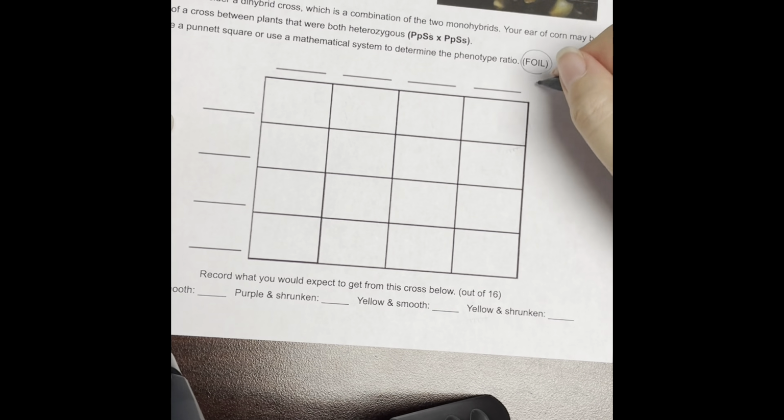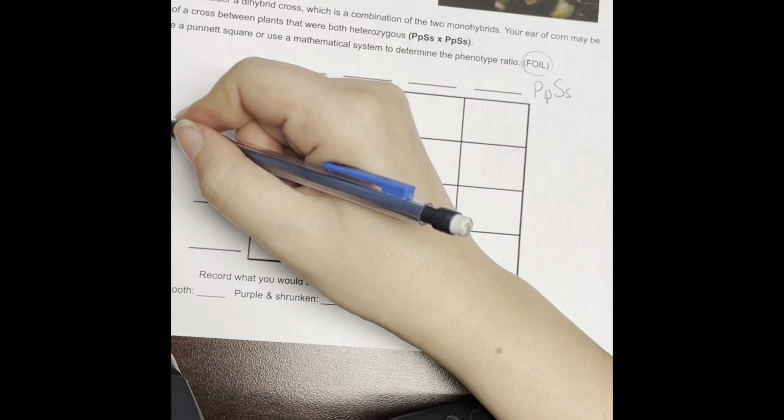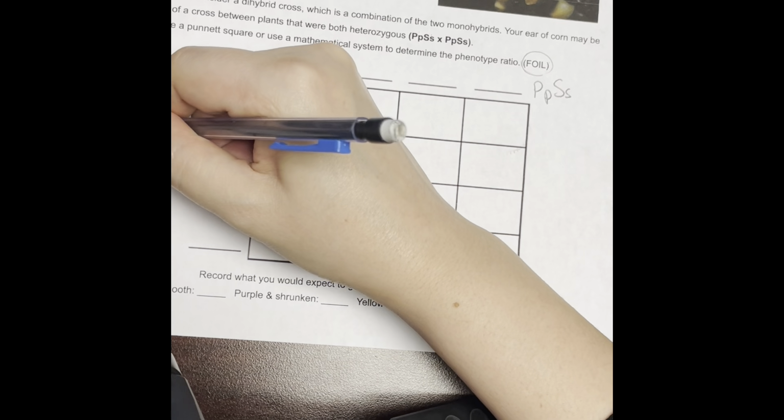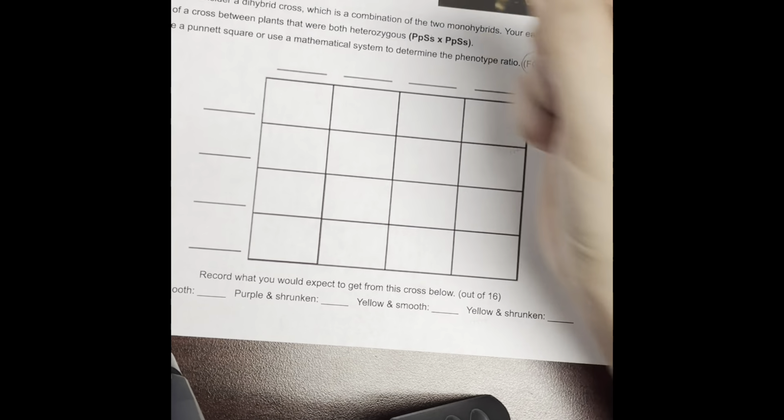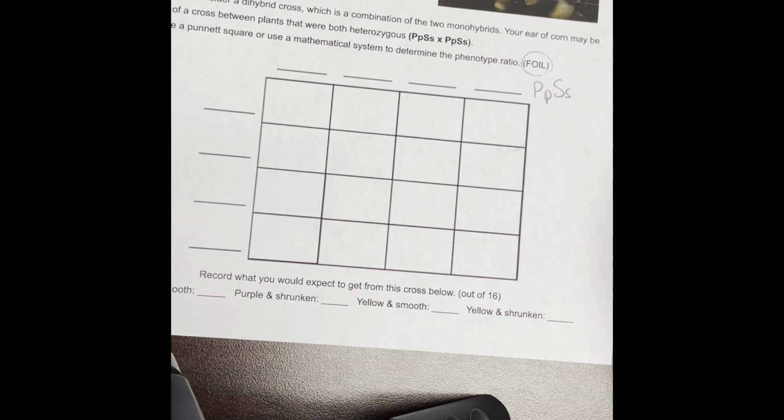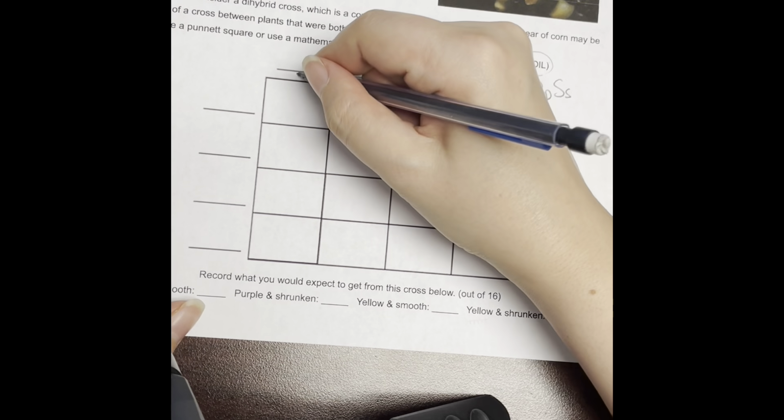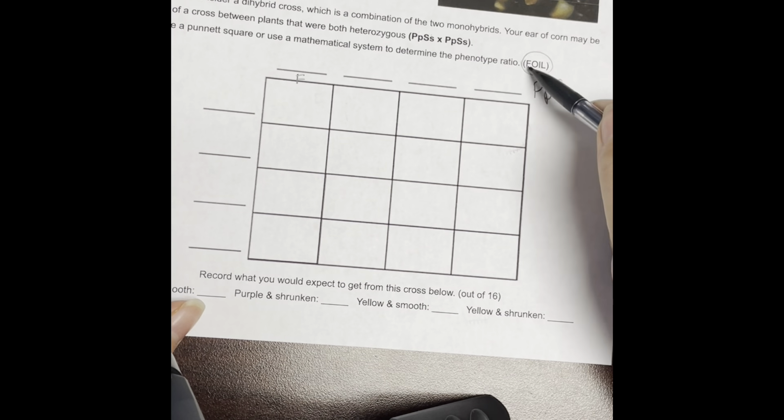So I'm going to put one parent at the top, big P, little p, big S, little s, and one off to the side, big P, little p, big S, little s. And then I'm going to use FOIL. This F in FOIL stands for first.